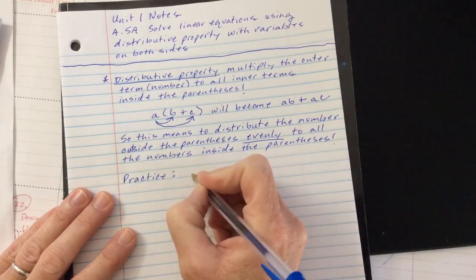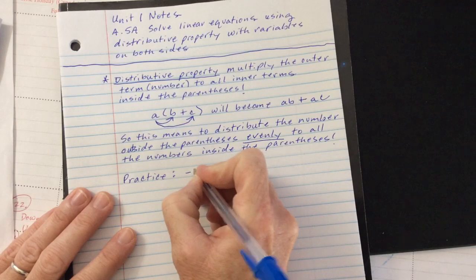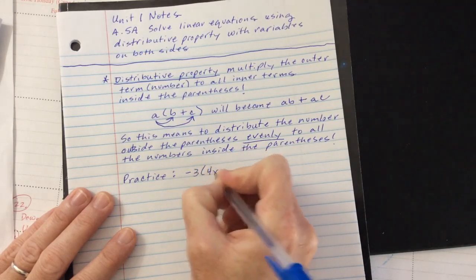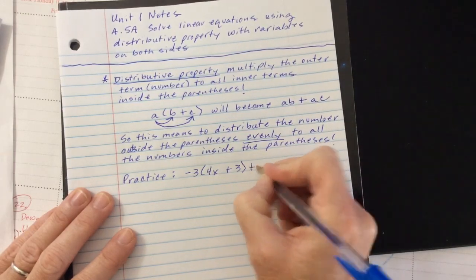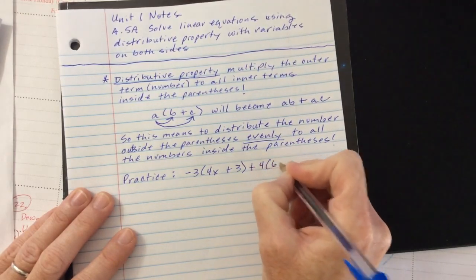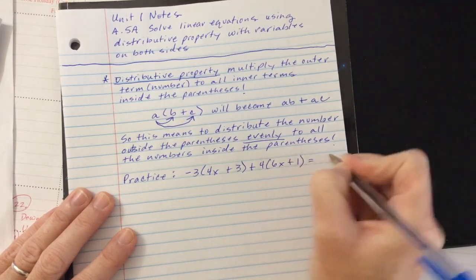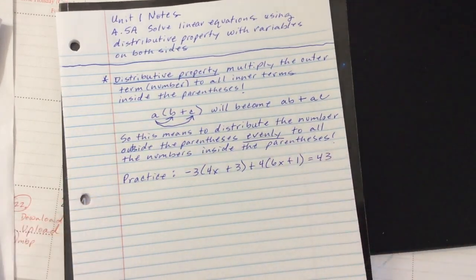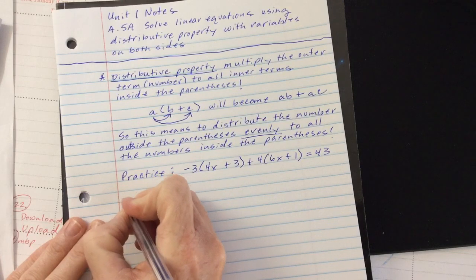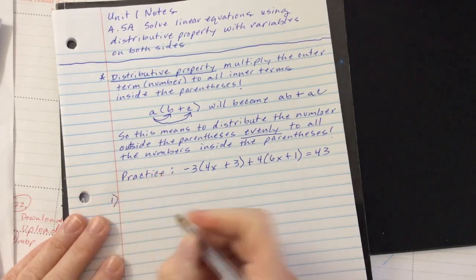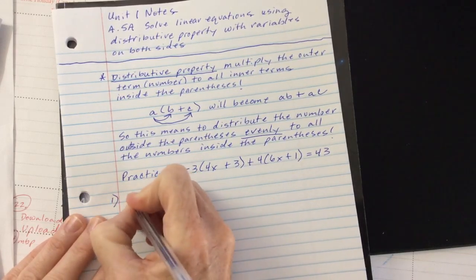Here's an example. Can you please write this? -3(4x + 3) + 4(6x + 1) = 43. Now you have had experience with solving equations from the 5th, 6th, 7th grade. So we're going to use that and build on it. First, we need to combine like terms.